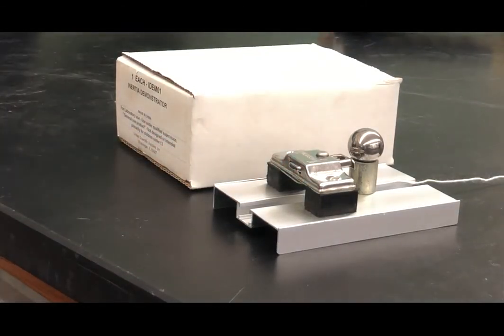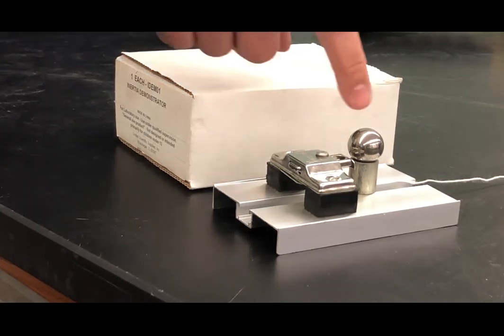Okay, so it seems really simple, but that's an example of inertia. Objects at rest want to stay at rest.